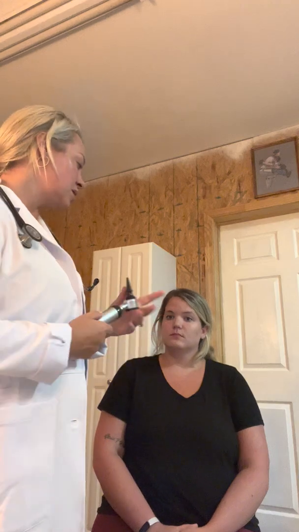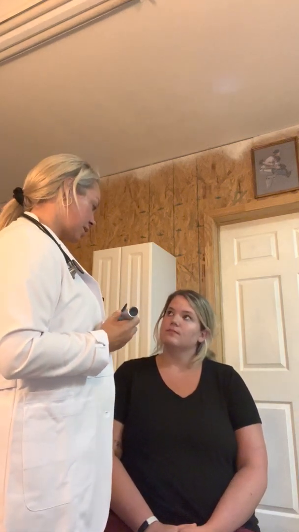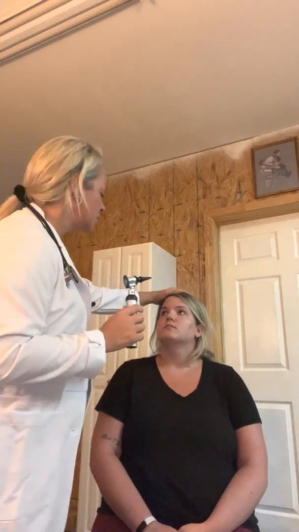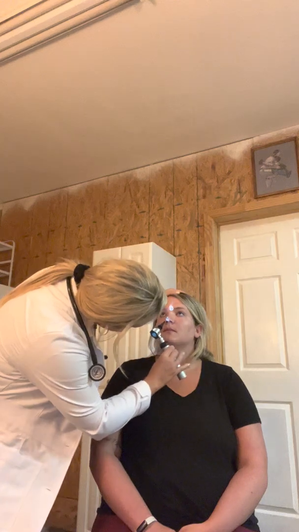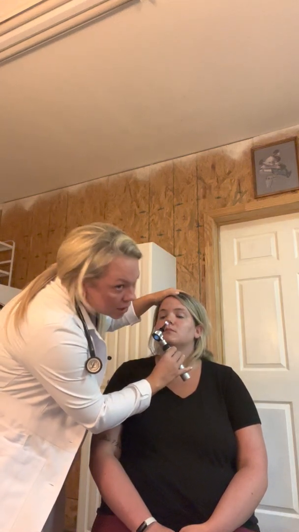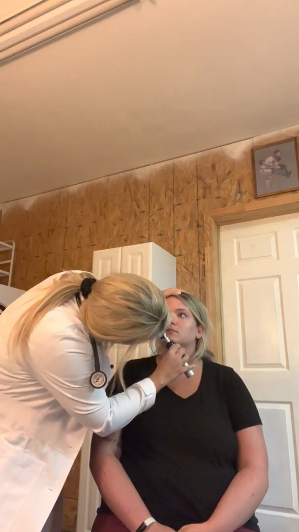Okay, Melissa, so now I'm going to inspect the inside of your nose using the otoscope. To do that, I'm going to use my dominant hand and insert the speculum without actually touching your septum. I'm going to use my non-dominant hand just to hold your head steady. I'm just going to gently put it in your nose, again to not touch the septum with my speculum.